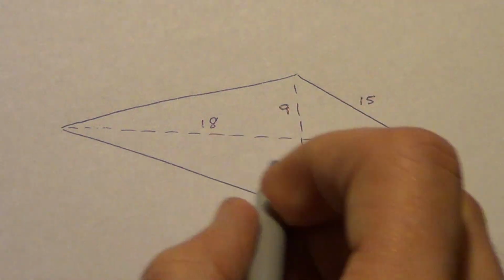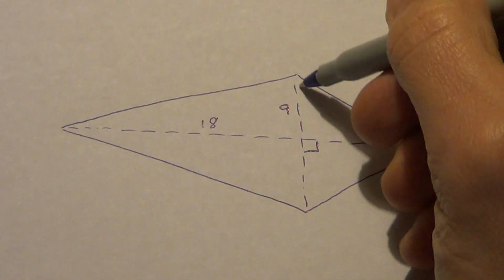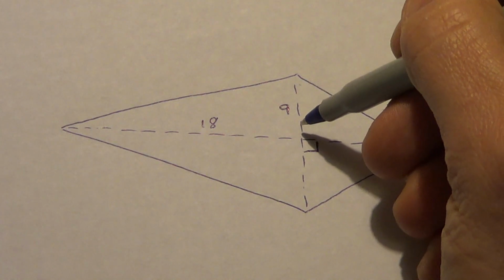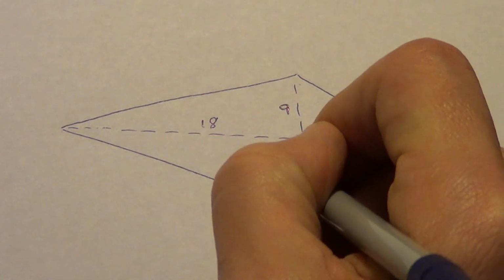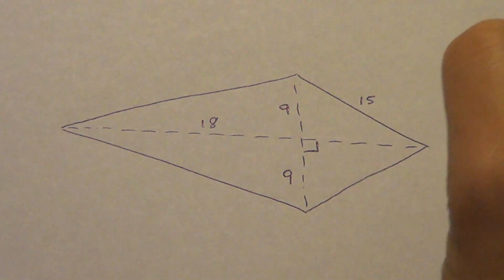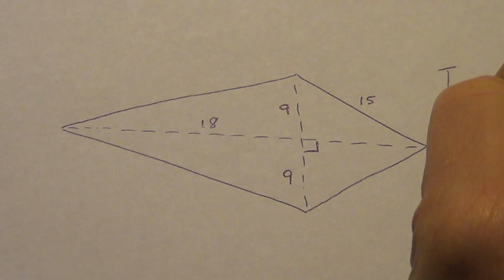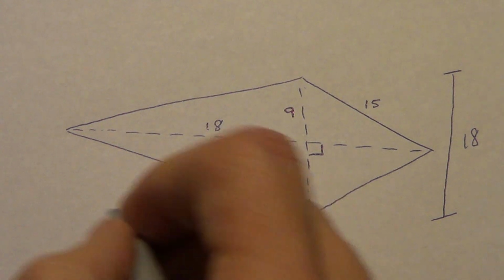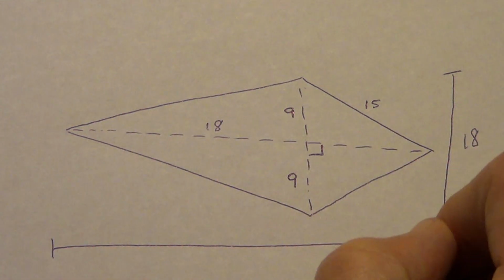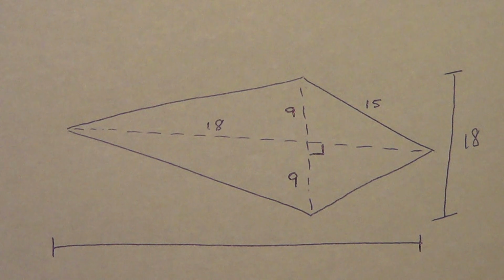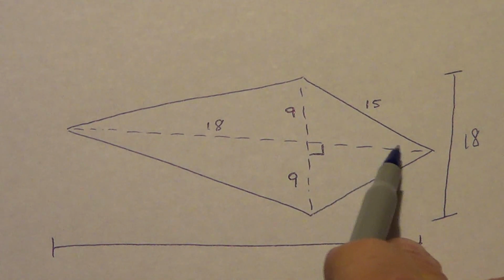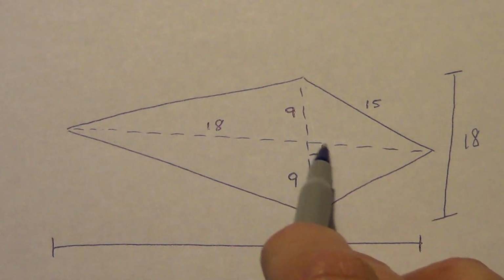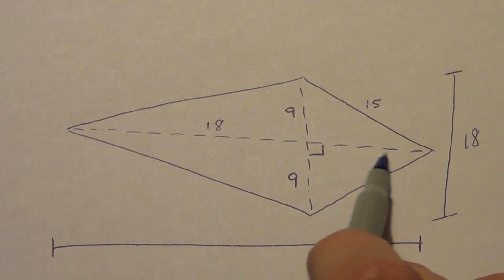Well, this diagonal is the one that's being bisected by the other one. So if this is 9, then this down here also has to be 9. So that diagonal from here all the way down to here is 18 units long. What I don't know though is this diagonal. So how can I figure that out? Well, I need to know this distance right here. Think, how do we find missing distances? This is a right triangle, so we're going to use the Pythagorean Theorem.